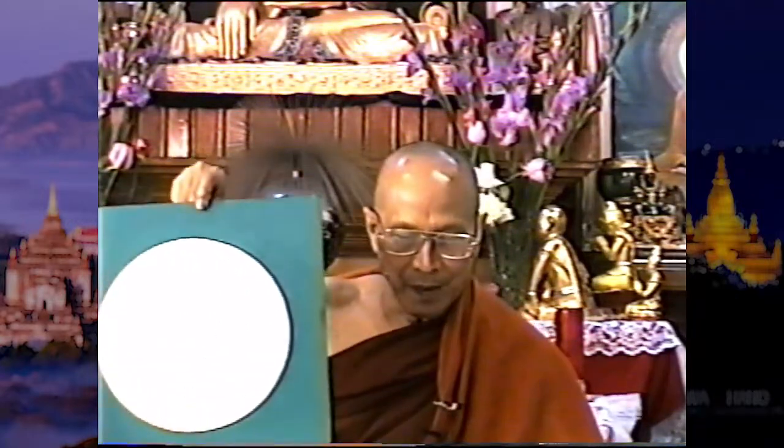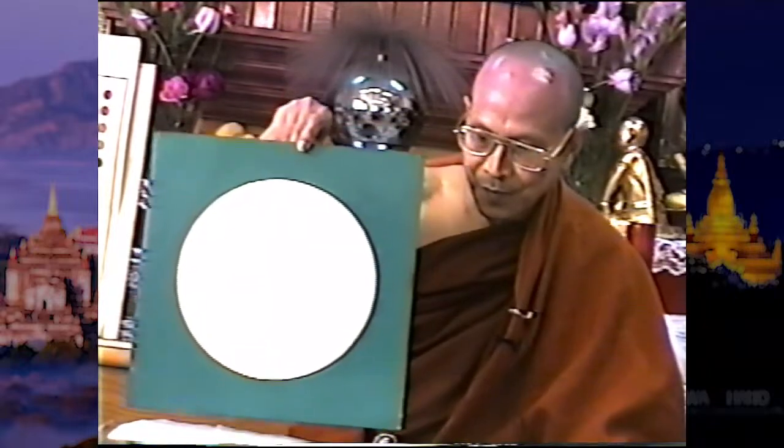Now, do not put blue, red or yellow around it, because there are 4 colors: blue, red, yellow and white. So this is white kasina. So it should look something like this. But it should not be smaller than this. If it is too small, then it's difficult to keep your mind there.